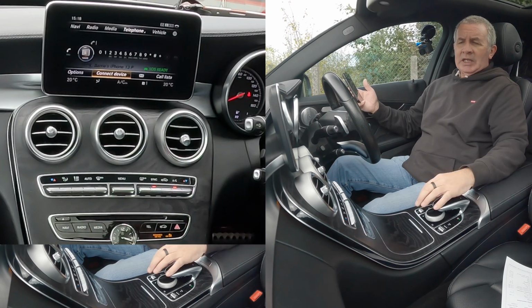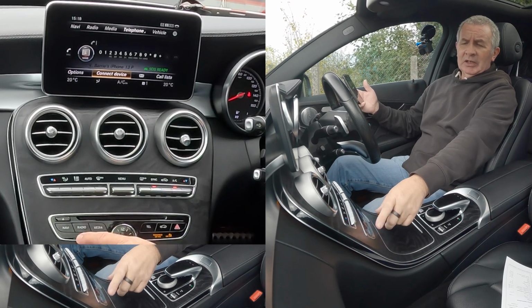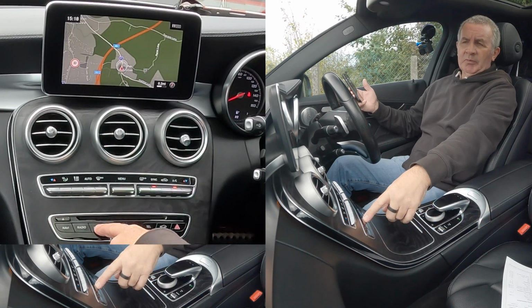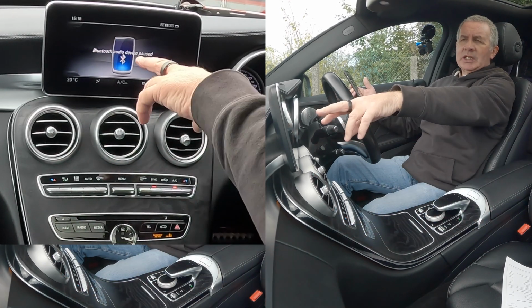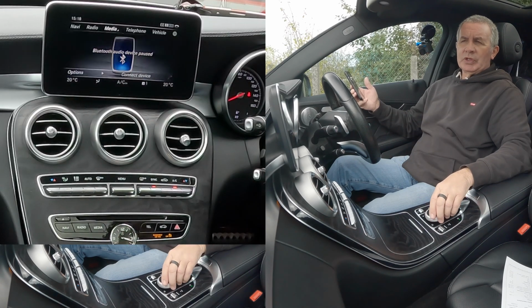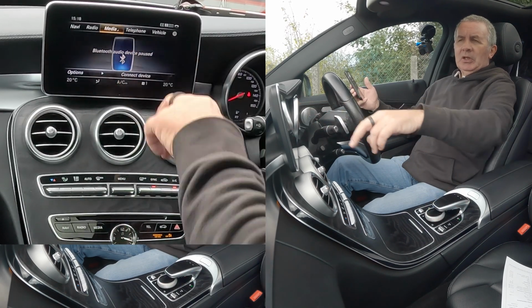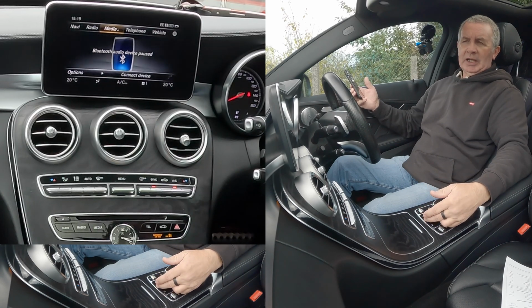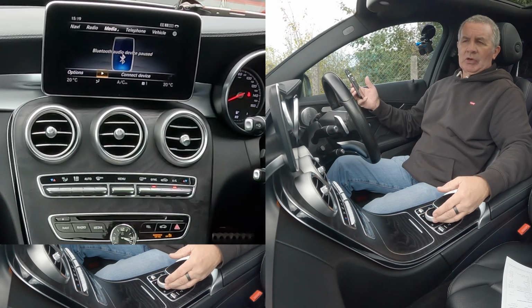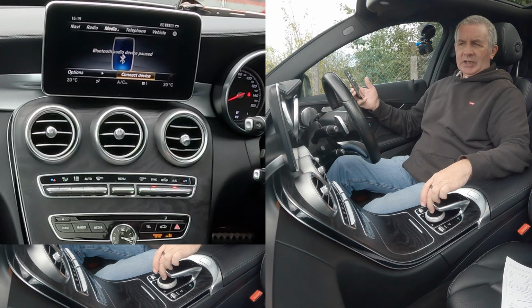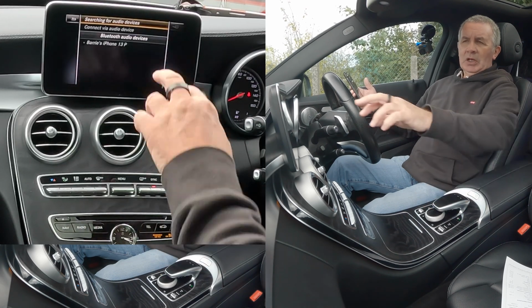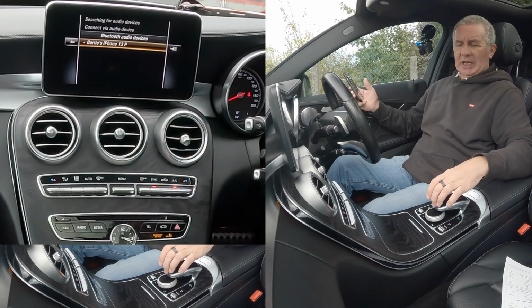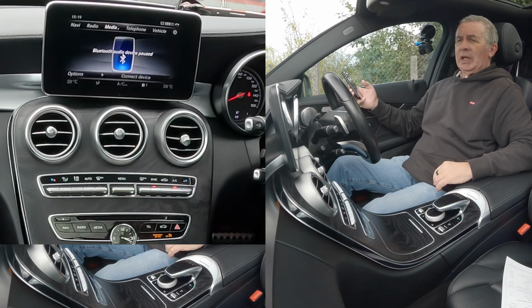How you do that is, you see here you've got media, on Navi. It says Bluetooth audio device paused. If I click up there, media, you see a little arrow next to it, and then click down and across to connect device, select connect device, and then you'll see there, searching for audio, that's the one I want to connect, so I'll click OK there.